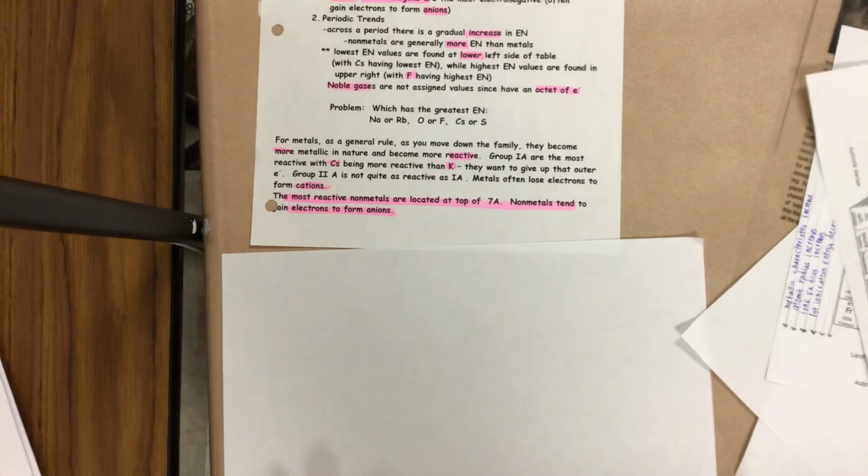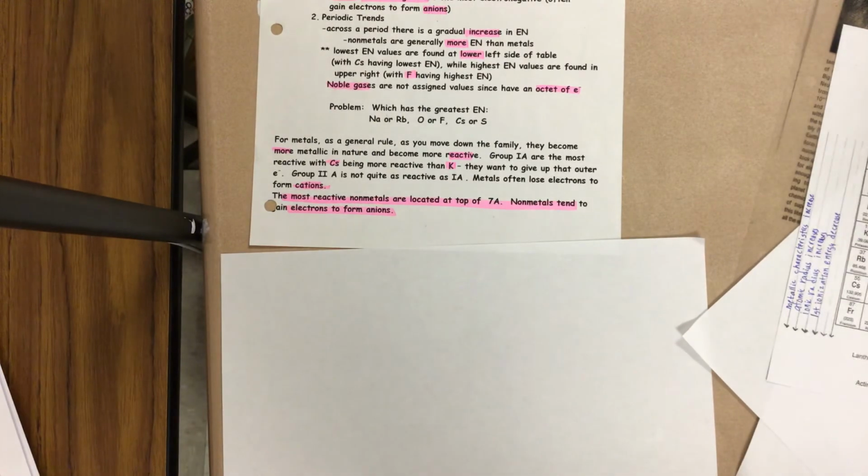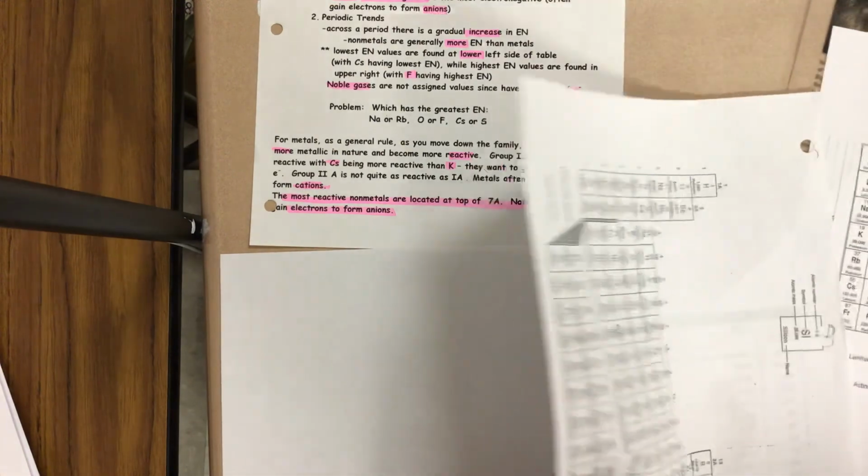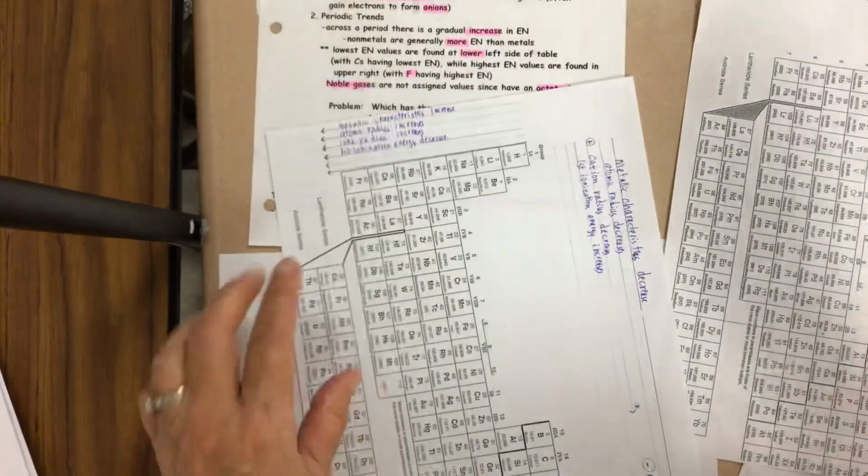All right, that finishes up chapter 6, and now you will complete set 2. Let's go ahead on our table.